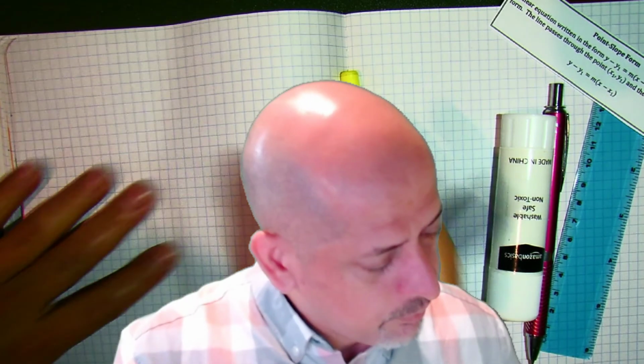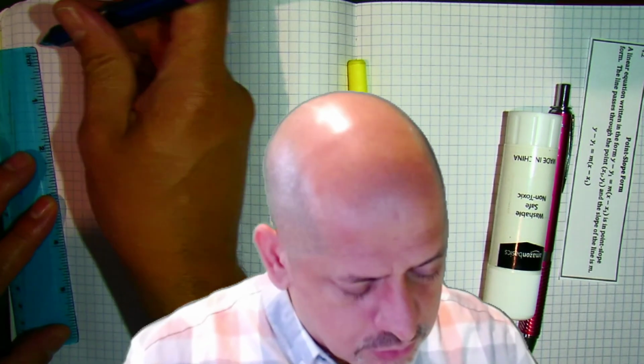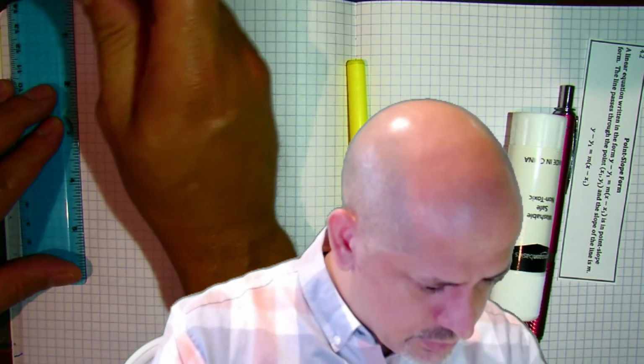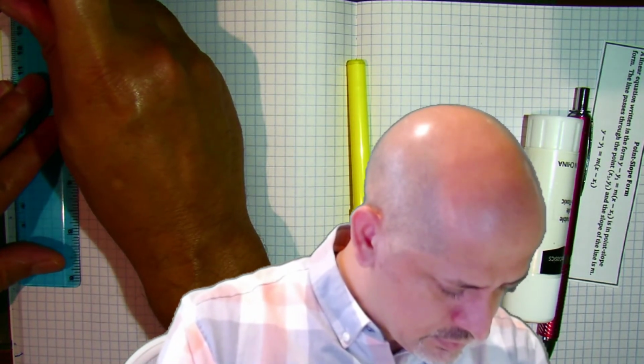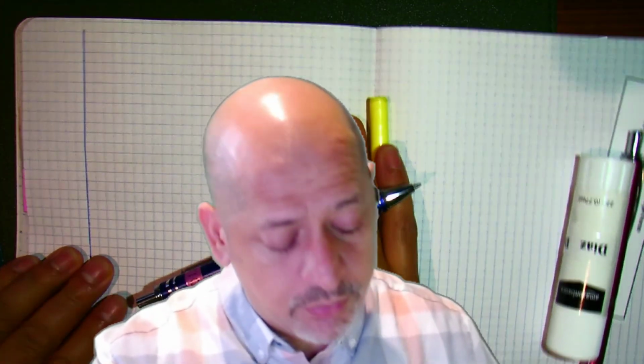So let's go and write down the title. The title, or before we do that, what should we do first? Correct. Let's go and place our margin. 2, 4, 6. And I'm going to place my margin. And I'm going to write down the title, which is 4.2, writing equations.